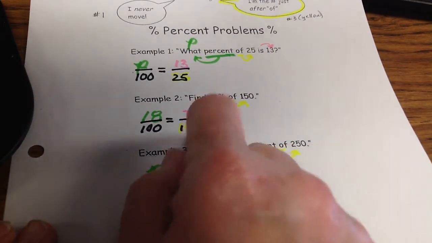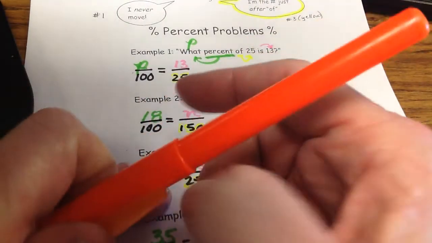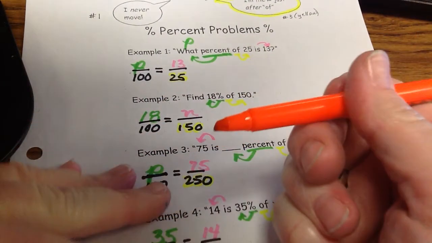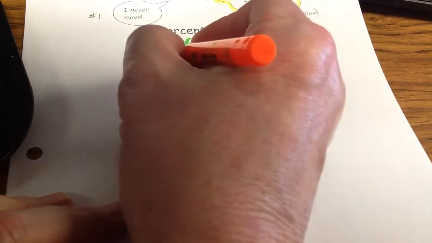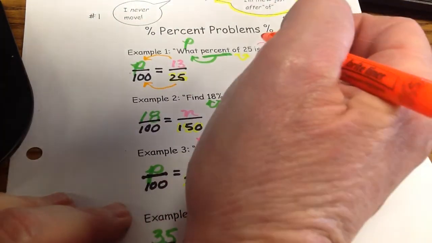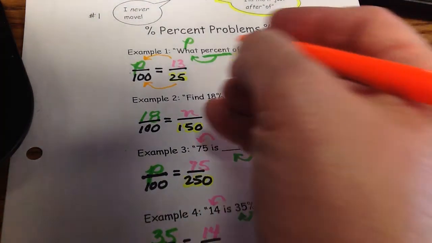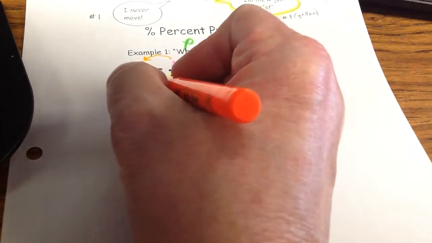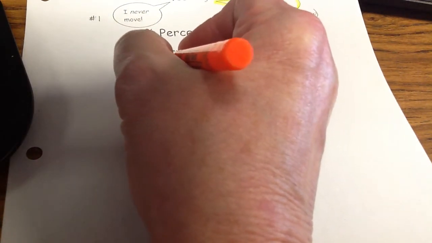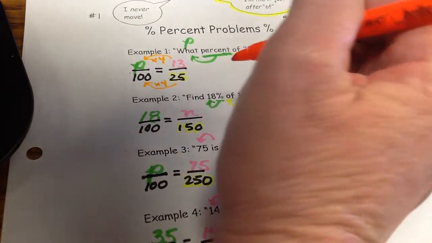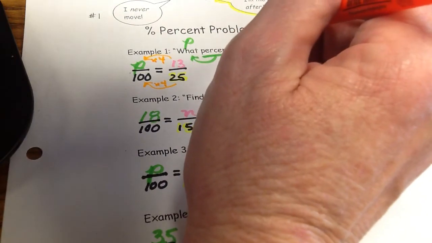How could you get from this bottom 25 up to 100? Talk to your math mates. How could you get from 25 up to 100? Okay, if you know, what would you do? Multiply by 4. Good. So 25 times 4 is 100. Now you need to figure out what's 13 times 4. So break it up. What's 4 times 10? 40.